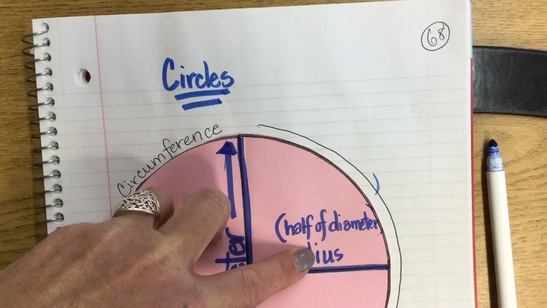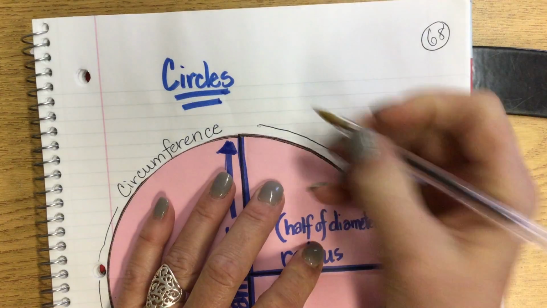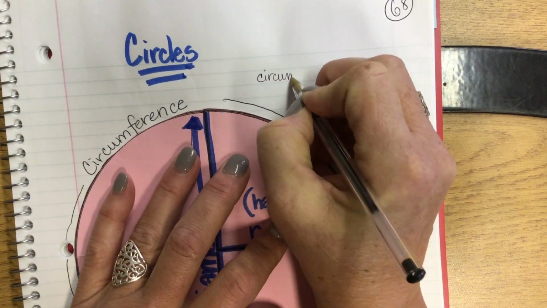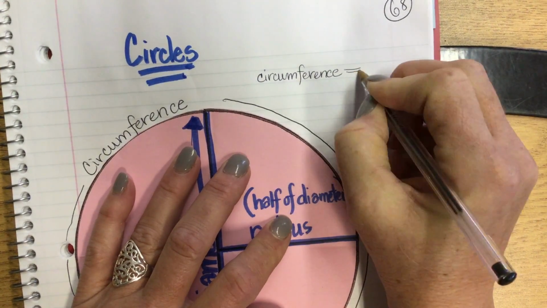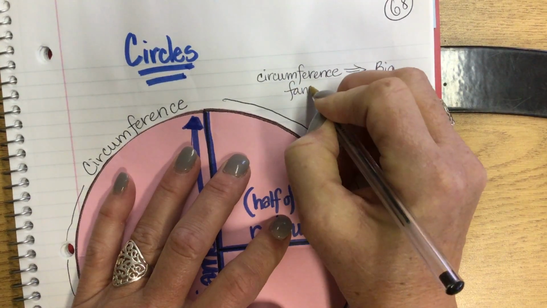That's a big fancy word for perimeter. Okay, so circumference. Big, fancy word for perimeter.